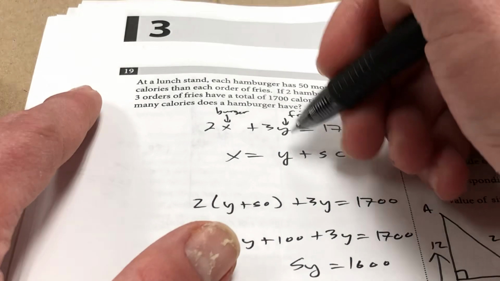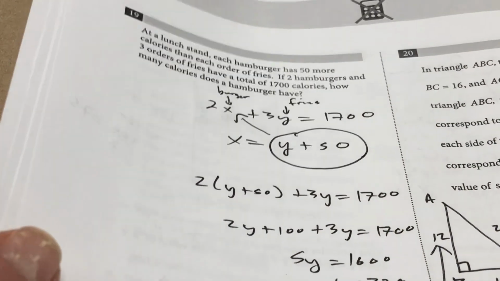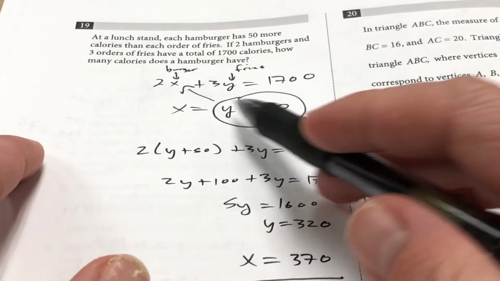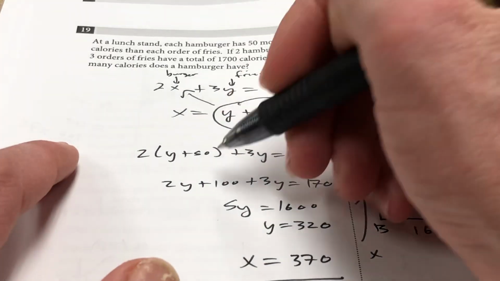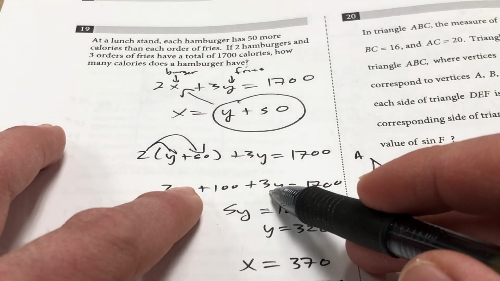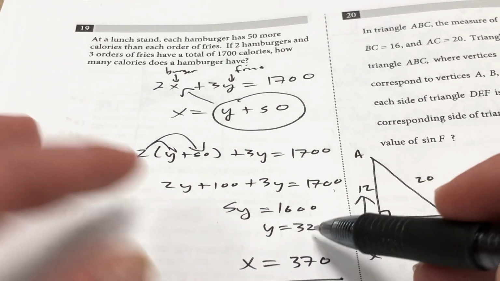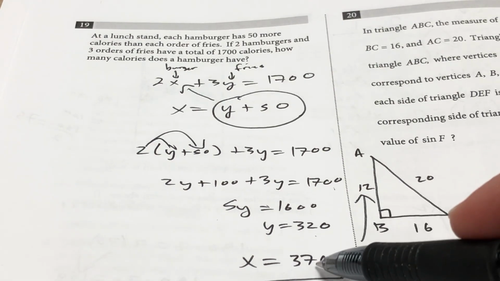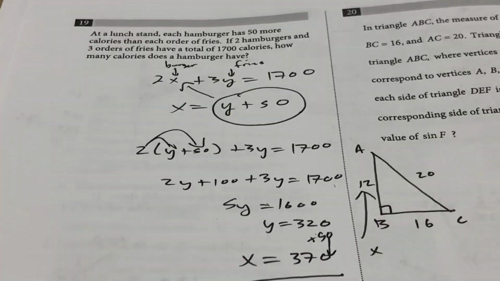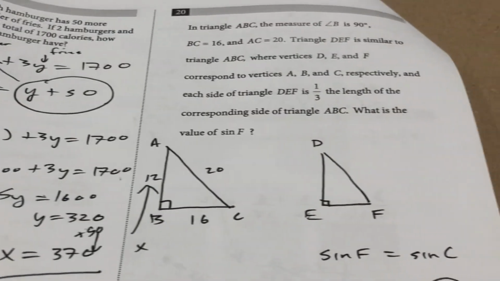You should really only do substitution here. You're going to take this, plug that in. Obviously, you guys can do guess and check. The SAT doesn't care how you get the answer. So I'm going to plug that in right there. Okay, I'm going to solve this equation. 5y plus 100 is 1,700. I subtracted 100. I divided by 5. But they wanted to know a hamburger, so a burger is 50 more. To figure out what x is, add 50. And some of you who are good with arithmetic can guess and check.